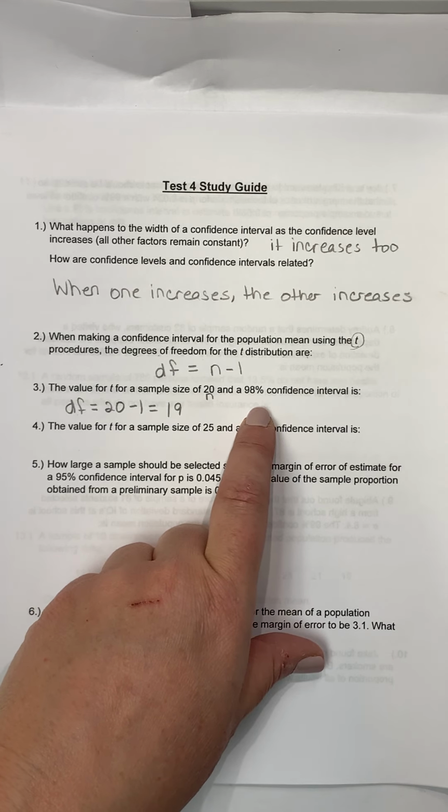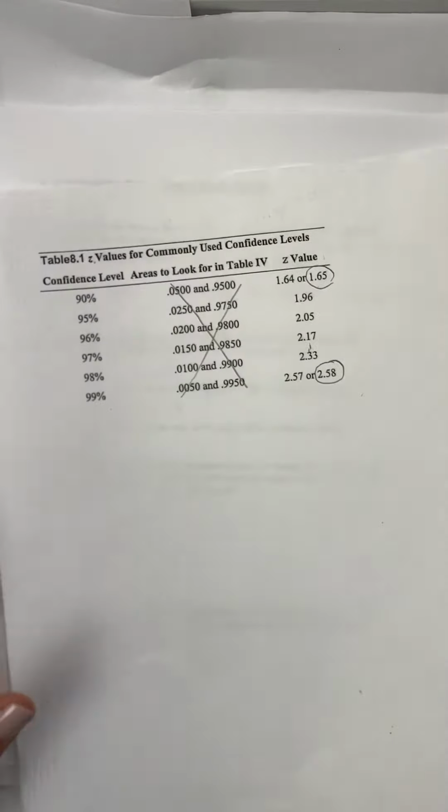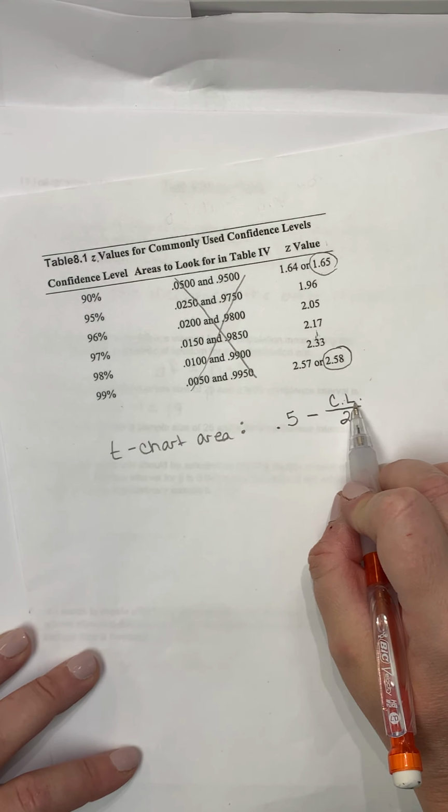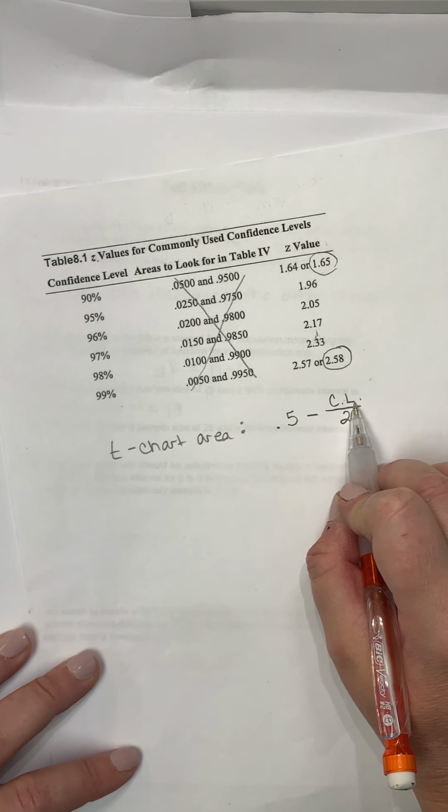This is where it's tricky because you're missing a formula. You may want to put this at the bottom of the paper that has your Z chart, but for your T chart area, here's how you find it. You're going to take 0.5 minus your confidence level over 2. That's how you find the area. Now this confidence level has to be a decimal, so you're going to have to change your percent to a decimal.